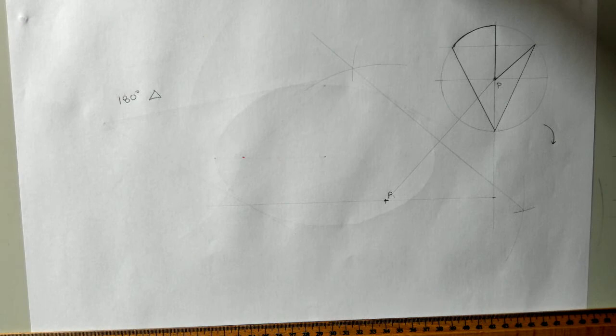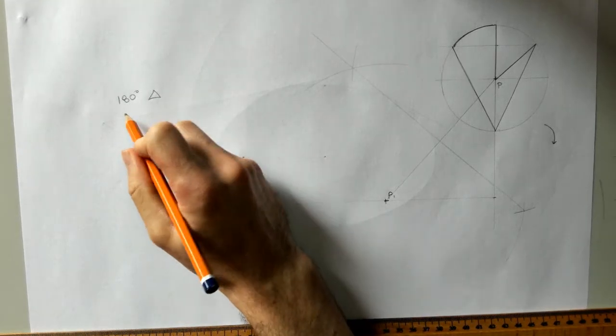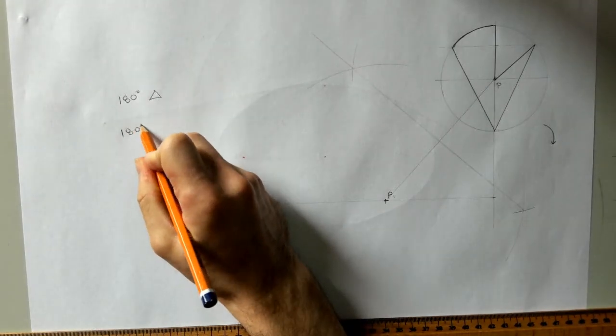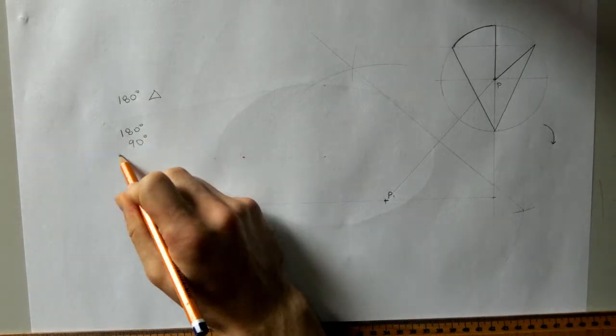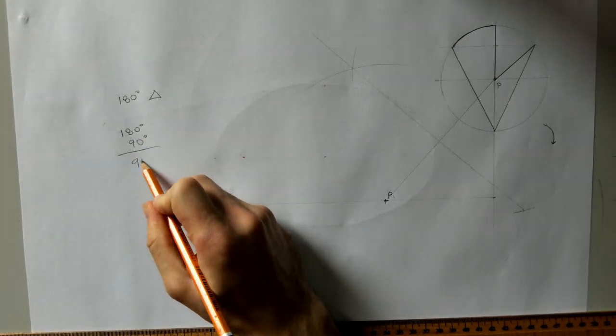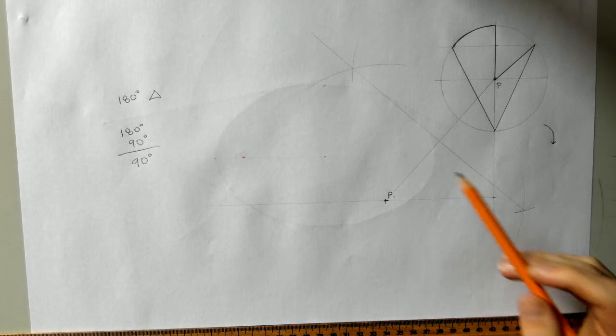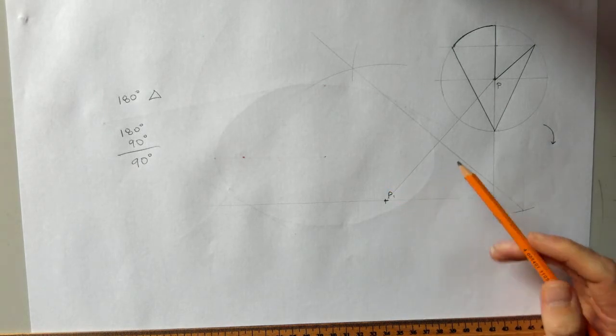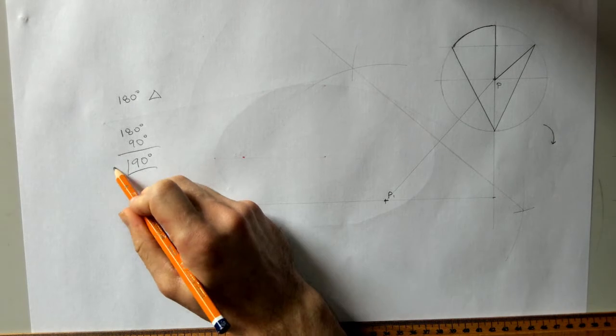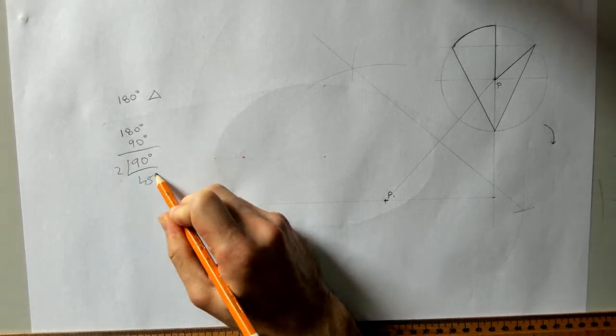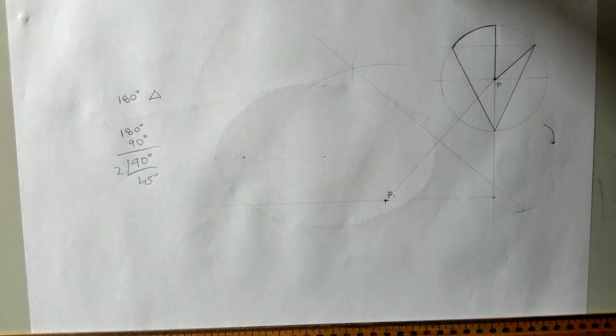If we're rotating around 90, and we take 90 away from the 180, that's going to leave us with 90 degrees. For an isosceles triangle, the base angles are going to be equal. So we need to divide that by 2. That'll give us 45 degrees for each side, and that'll give us 90 in the centre then.